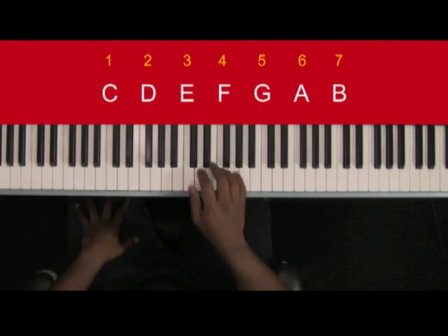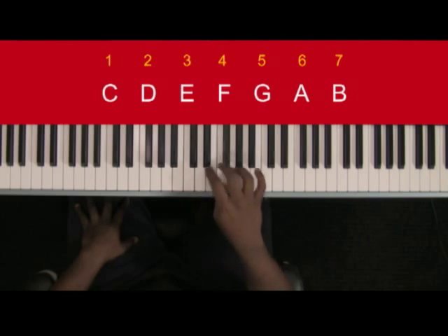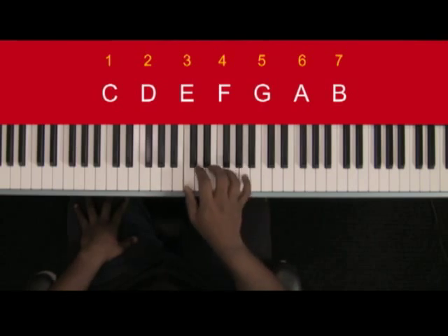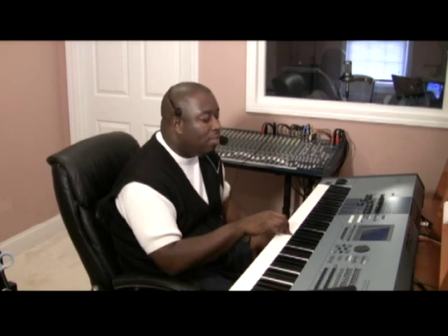So we count up to the 6th note: 1, 2, 3, 4, 5, 6, and the 6th scale tone is an A. So what's the 3rd in the key of C? 1, 2, 3. The 3rd scale tone is an E. So we want to make sure that you memorize all of the scale tone numbers in the key of C because that's going to be part of your quiz later on.